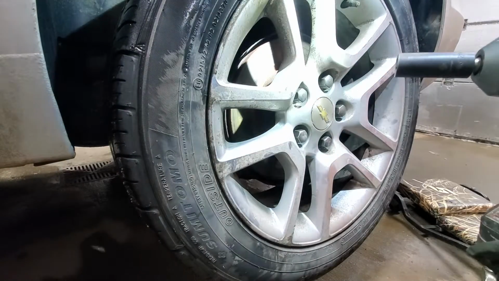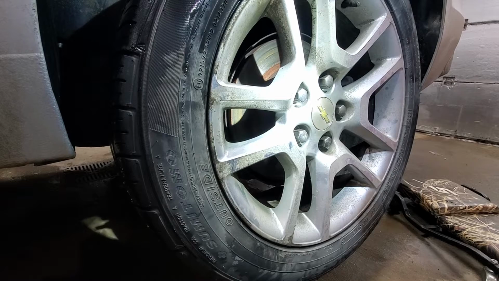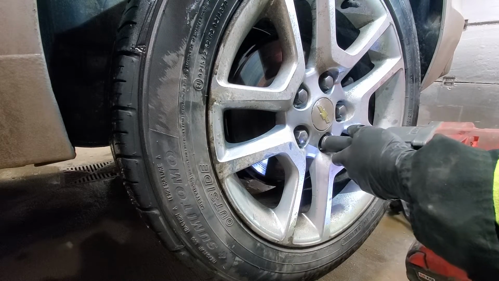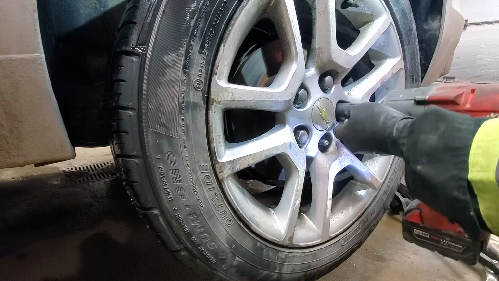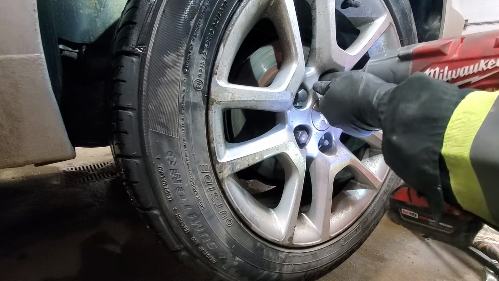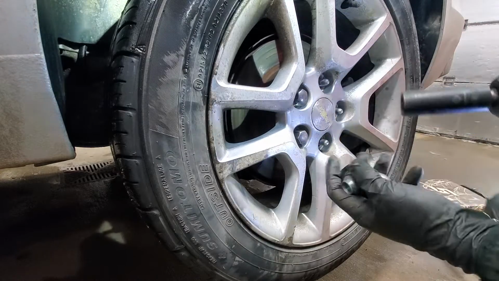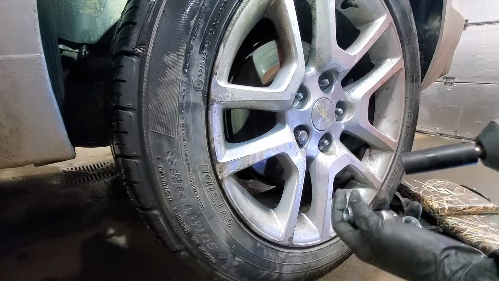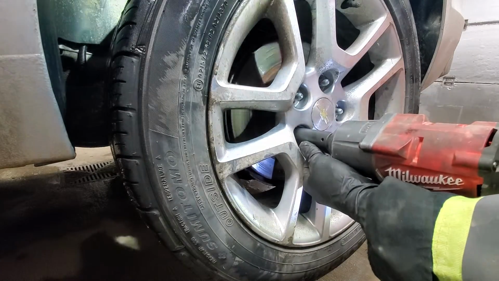Right, as the first step, we'll remove the wheel. That's a 22 mil socket. I'm using a 1/2 inch impact. If you do it with a manual ratchet, you can either do it while the vehicle is on the ground or apply brakes.